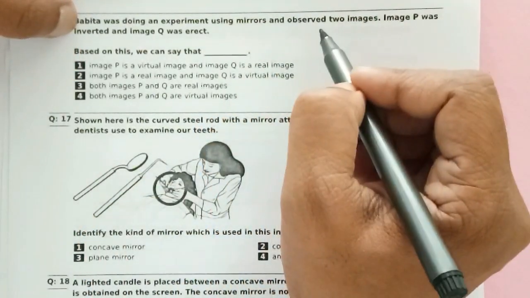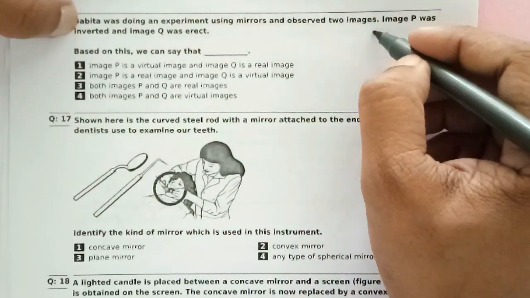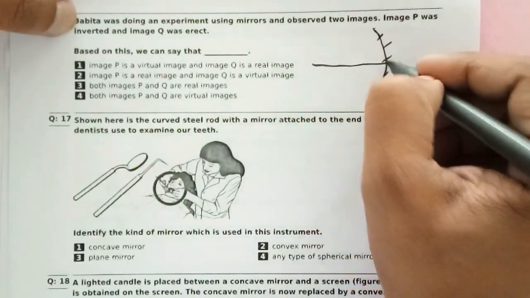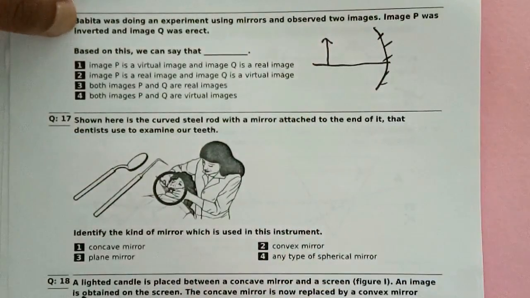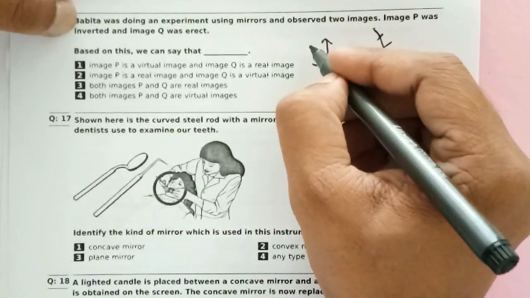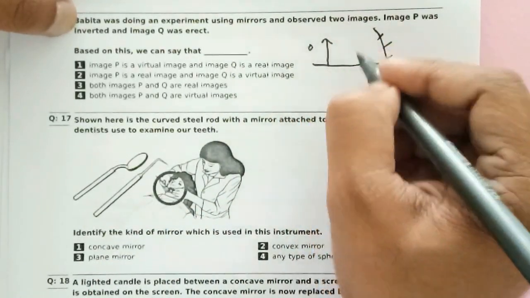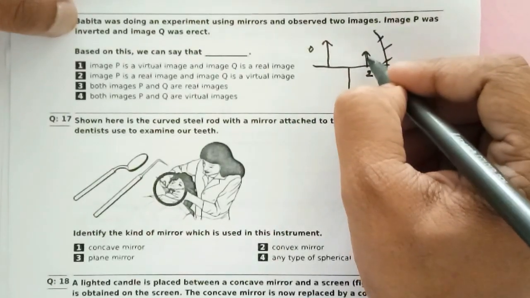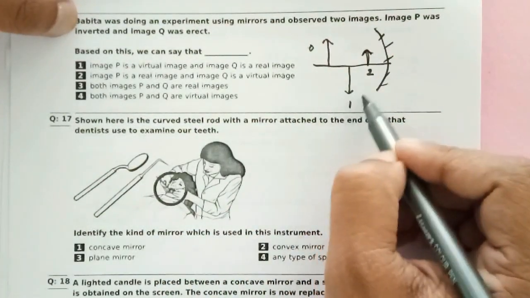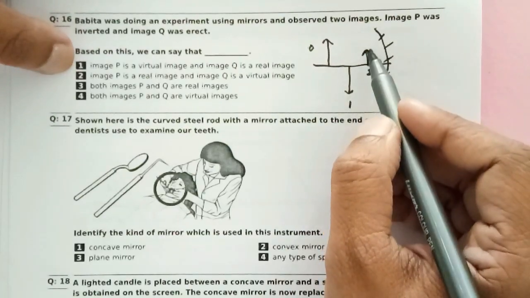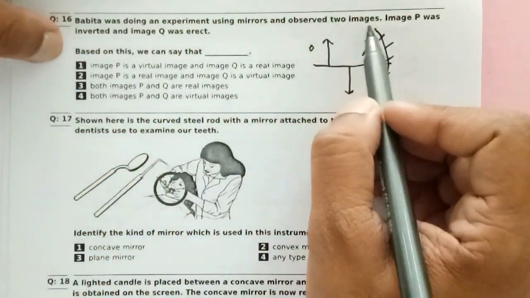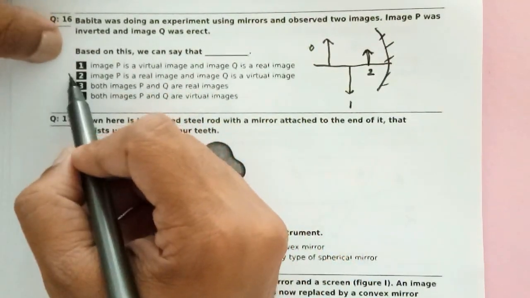See, when we do an experiment with the mirror, whatever the mirror is, we don't care. Suppose we take it as a concave mirror and we keep the object like this. Now this is the object, so in accordance to that I am getting one inverted image, this is image number 1, and image number 2, this is erect image. So that means the inverted image has to be real, this has to be virtual. So the correct answer is: P was inverted, so P has to be real. So the correct answer is 2.